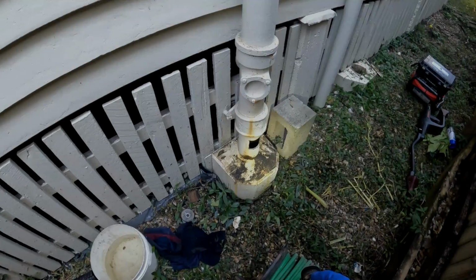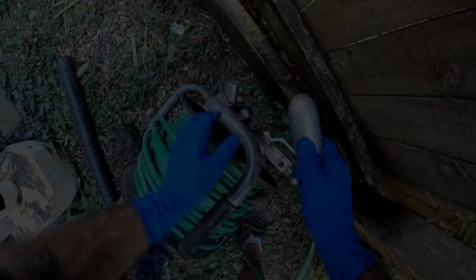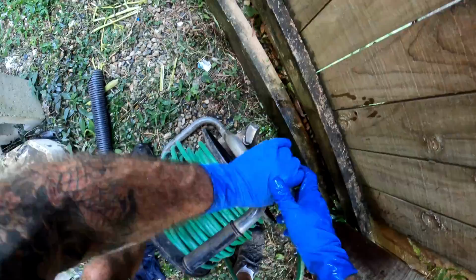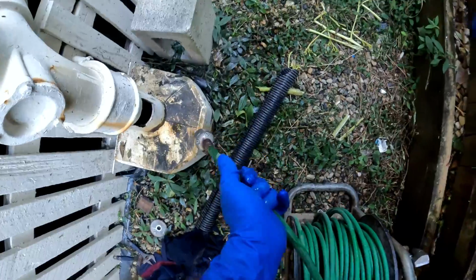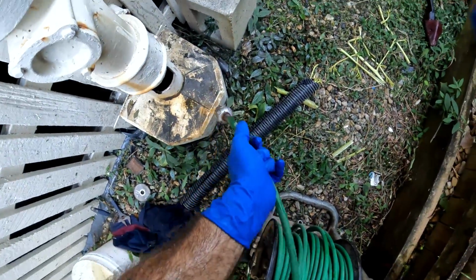Blocked. We'll try and just give them a tidy up for him. Need to make sure that front jet is working, because we've got to cut through those roots.